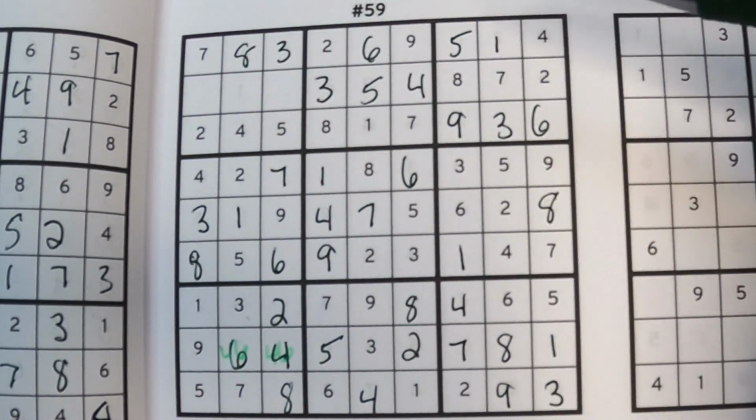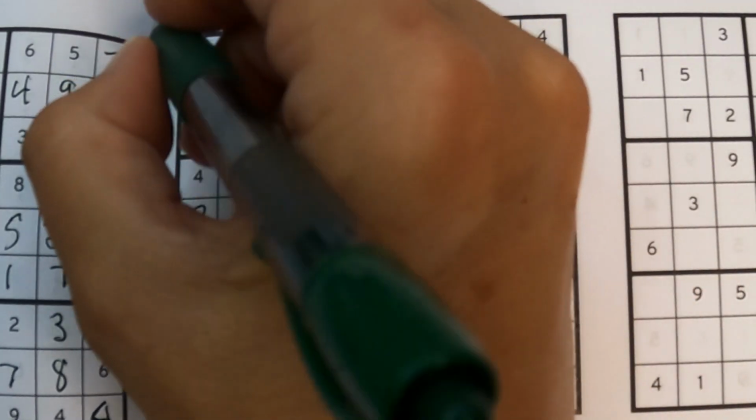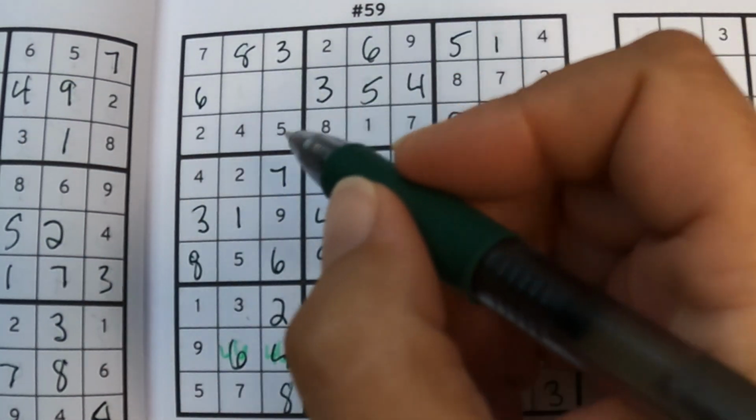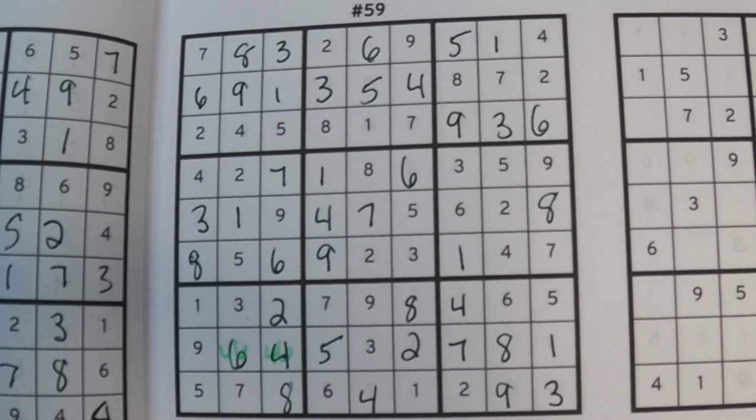And for this box now, we're missing 1, 6, and 9. We've got 1 and 9 here, so this is our 6. 1 here, so 9 and 1. And there we have it for today's puzzle.